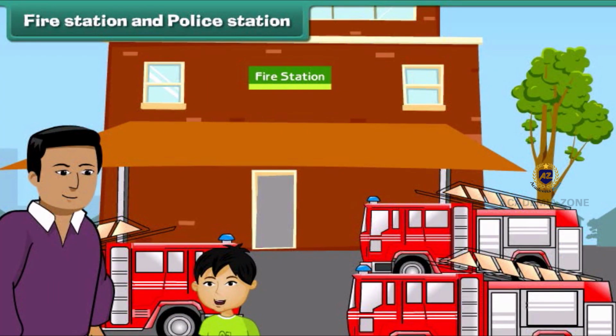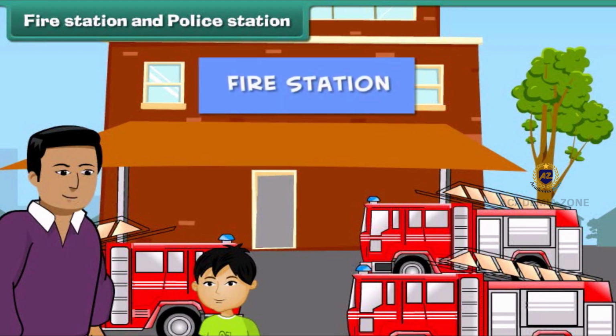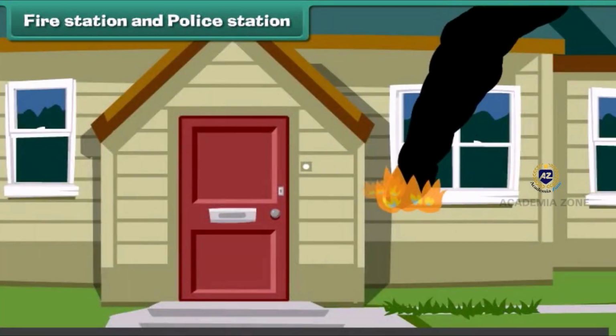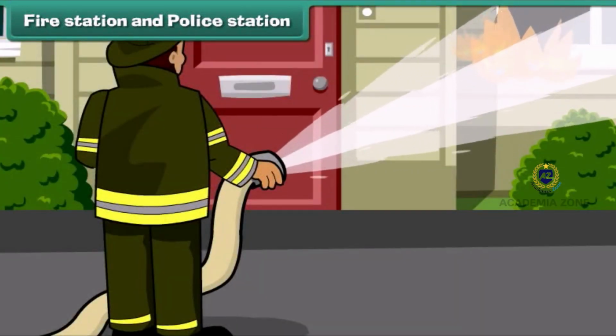What is this building, Dad? This is a fire station. The people in the fire station help us when anything like a building or a house catches fire. People also call them firefighters.